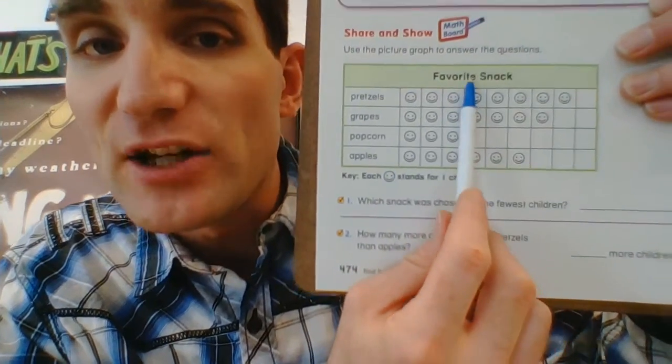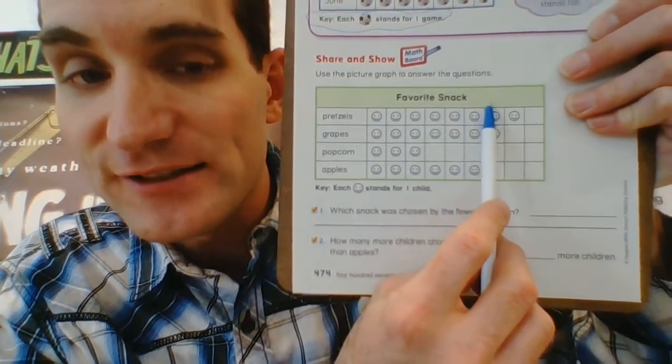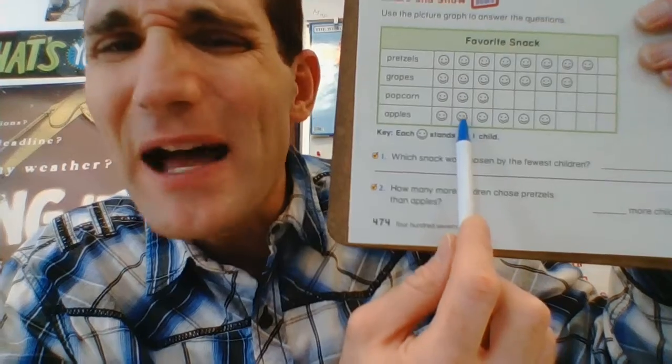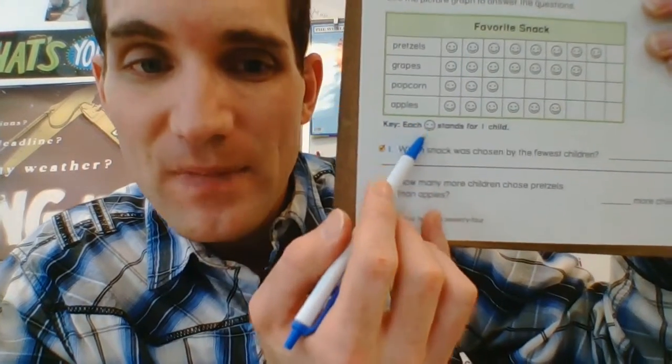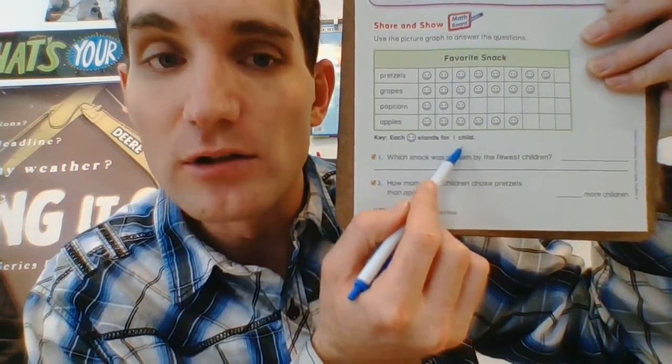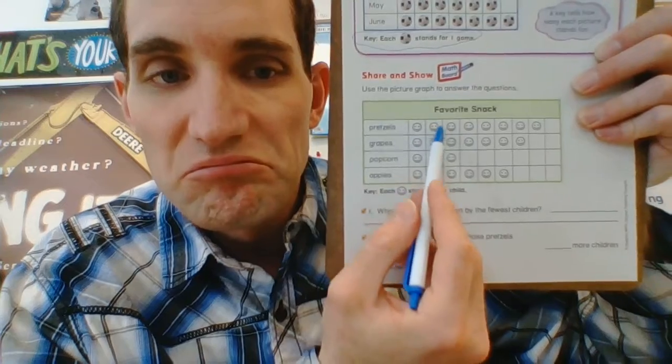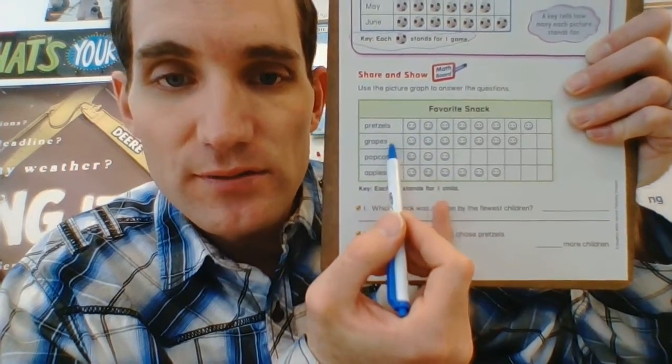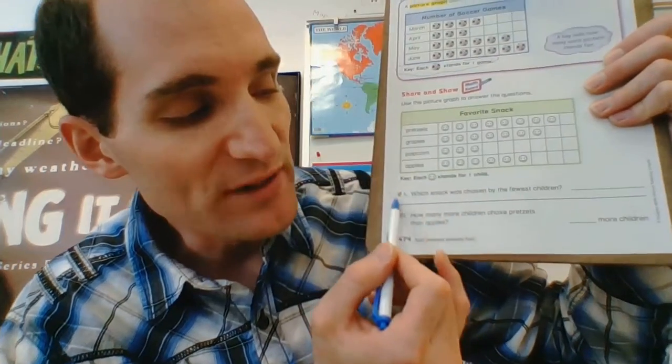Let's look at this pictograph. It's about favorite snacks. What are these smiley faces? I don't know. I'm going to look at the key at the bottom. Each smiley face stands for one child. Okay, so a smiley face is a kid, one kid. Okay, pretzels. Okay. Let's read the question.